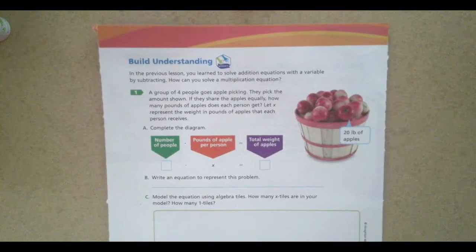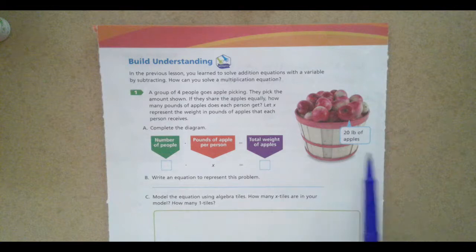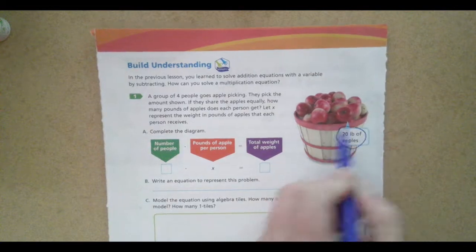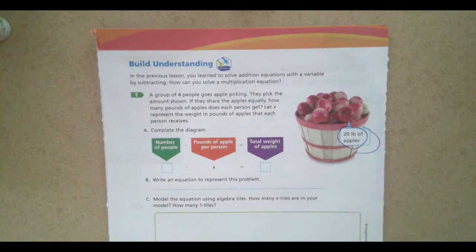Alright, so in the previous lesson, you learned to solve addition equations with a variable by subtracting. How do you think we're going to solve a multiplication equation? Well, for number 1, it says a group of 4 people goes apple picking. They pick the amount shown. Here's our amount shown, 20 pounds of apples. If they share the apples equally, how many pounds of apples does each person get?